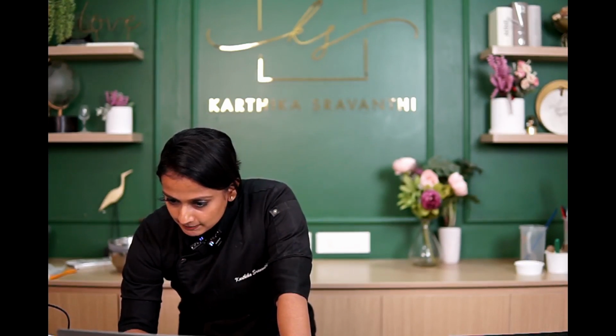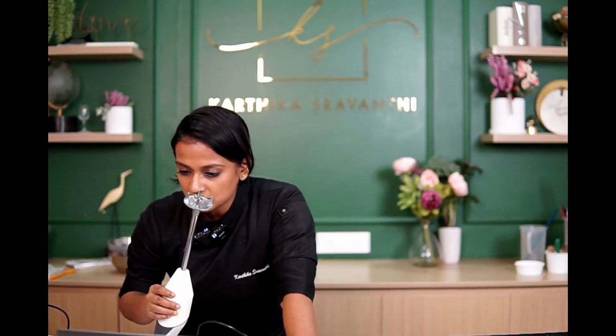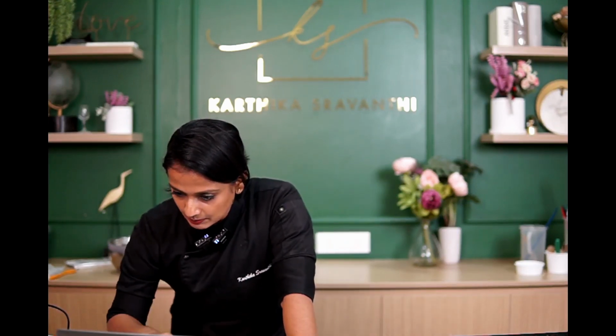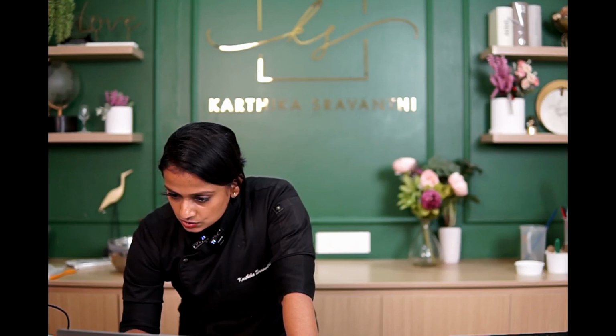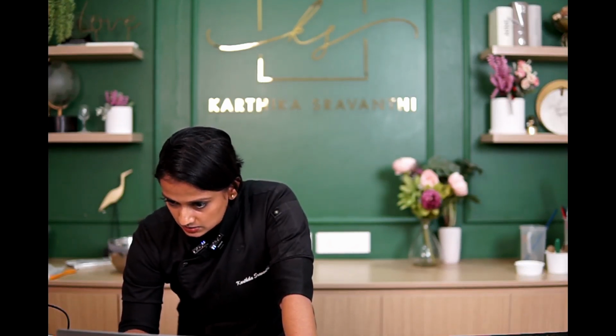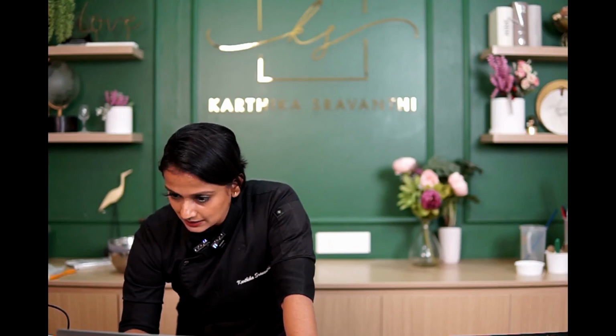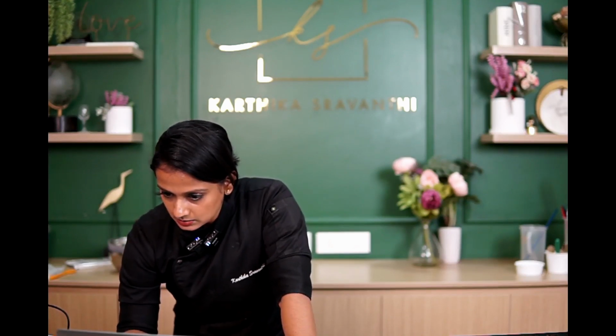Yes, this is Bamix. If the ganache splits, you can use the blender to blend it together. That's what I just explained. You store your chocolates in a cool, dark cupboard. Just keep it cling wrapped or wrapped completely.